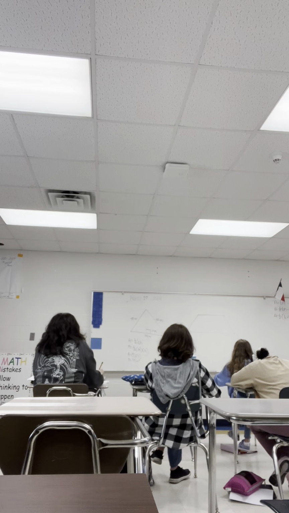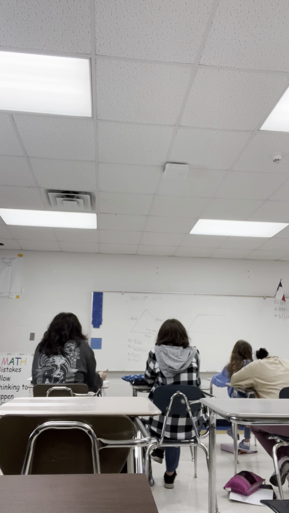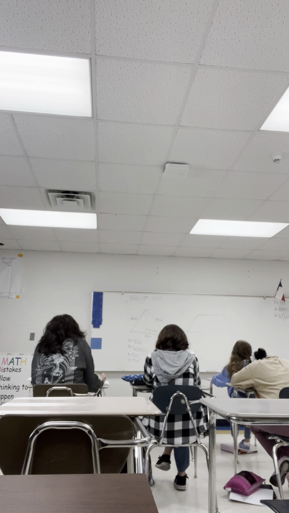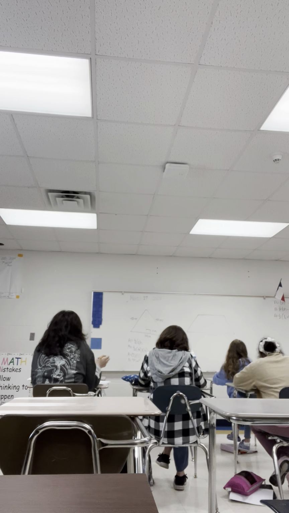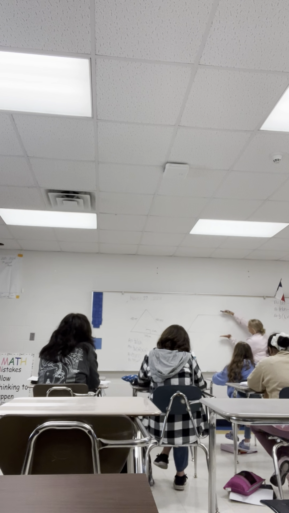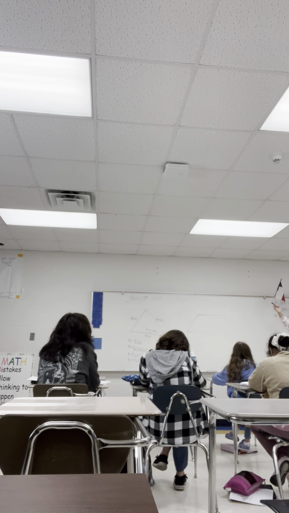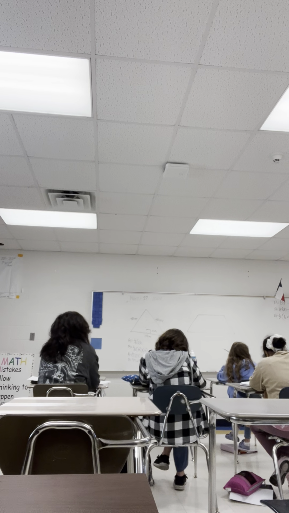All right, so remember, the height of a trapezoid is the perpendicular distance between the bases, and the bases are the parallel lines. So your bases, guys, are going to be your parallel lines. Remember, what is the definition of a parallel line? They don't touch, right?